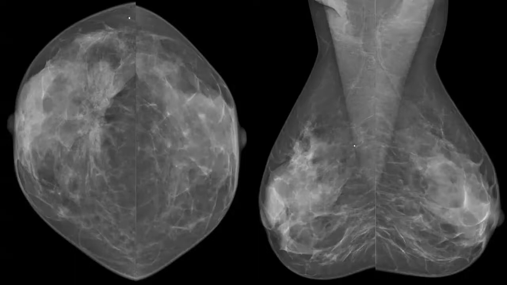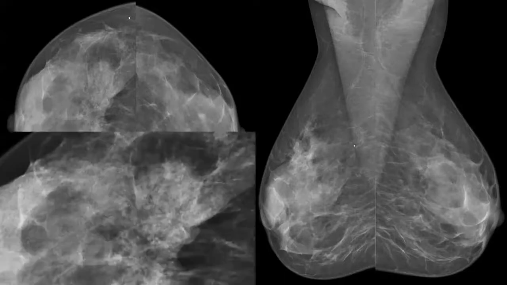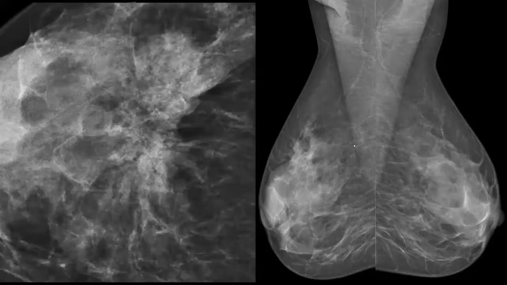I can't see what is next? Spot compression. There is no spot, but this is a zoom view. Could you appreciate anything more? Yes, microcalcifications. Excellent. Fine pleomorphic microcalcifications.